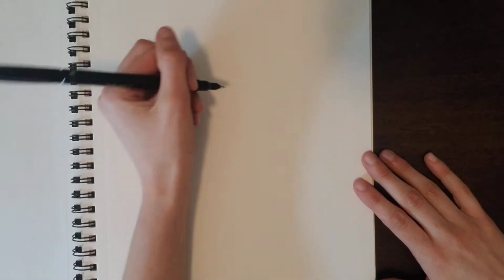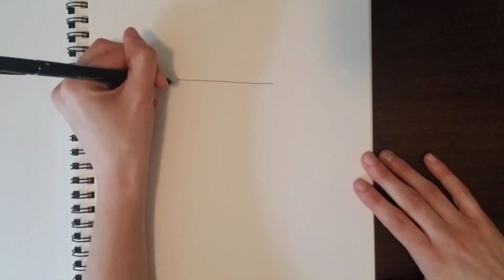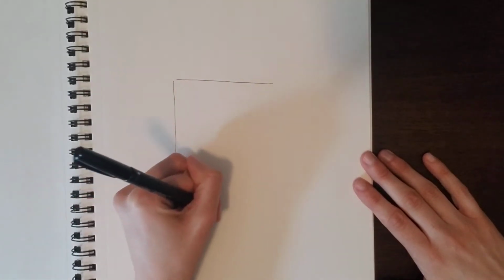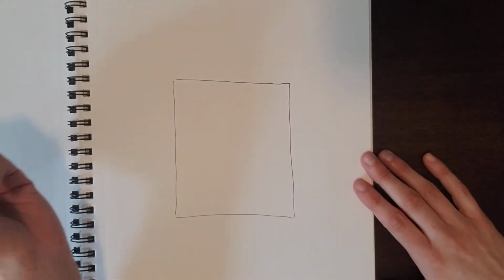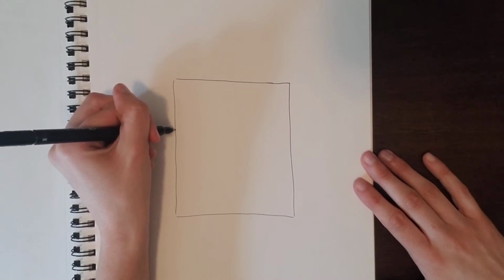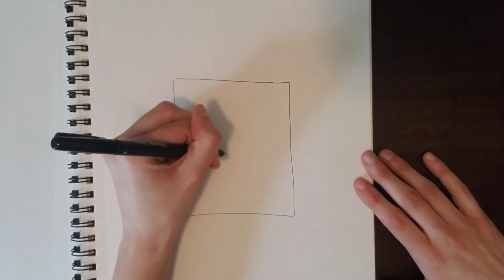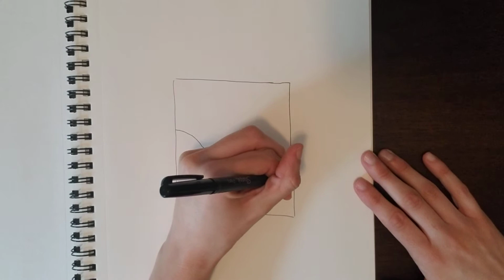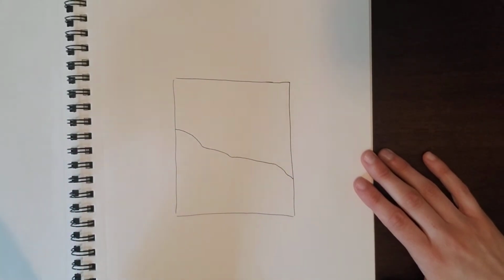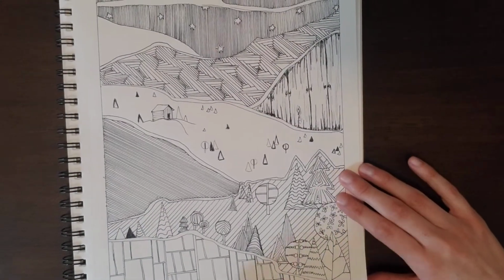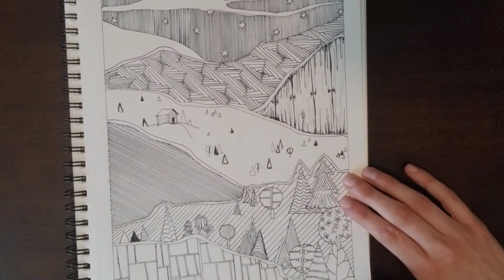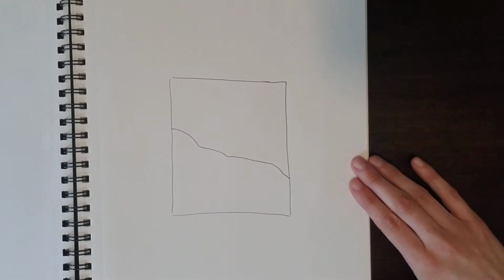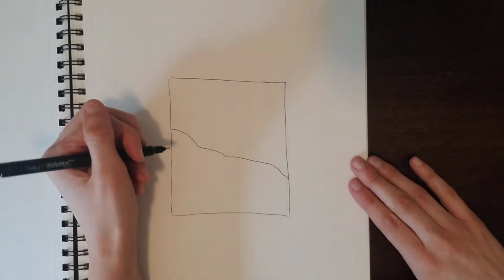So the first thing we're going to do is just create our box. And inside I'm going to draw a hill or mountain. Okay. And the first fill pattern we're going to do is this one down here. If you can see that, this one. Okay. And you don't need a ruler to do this. I mean, if you want to, that's fine.